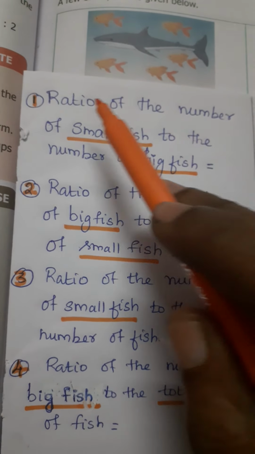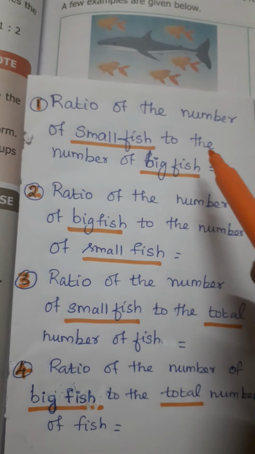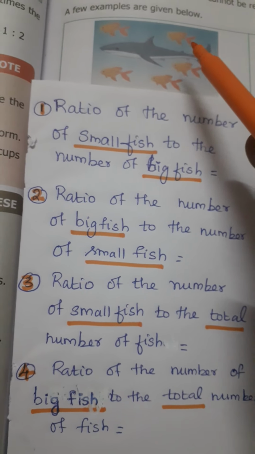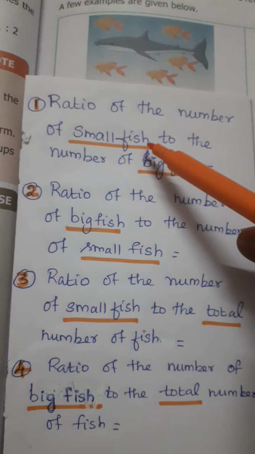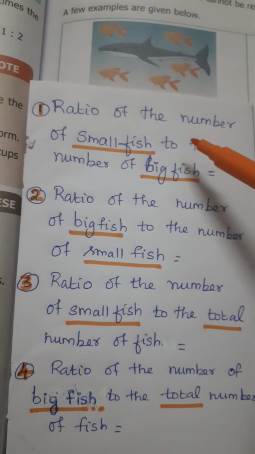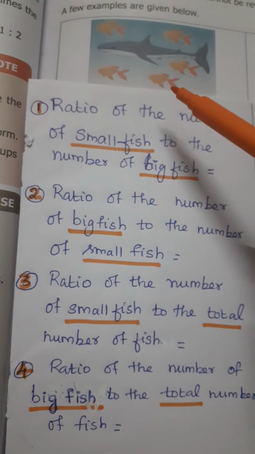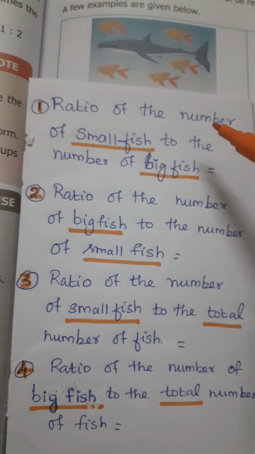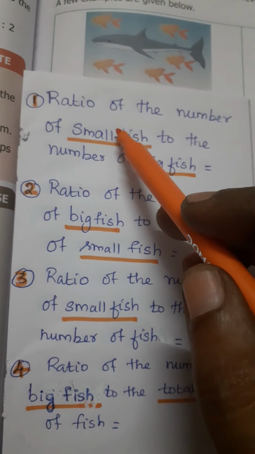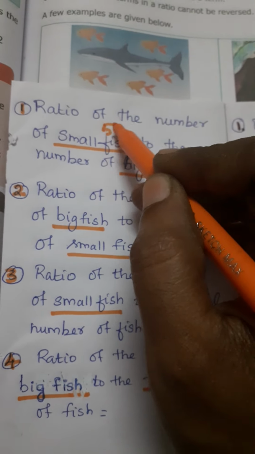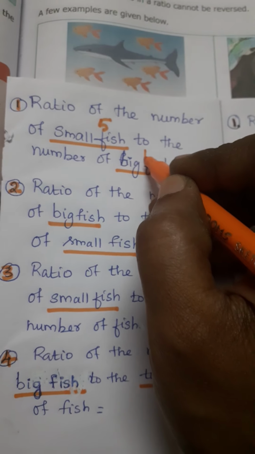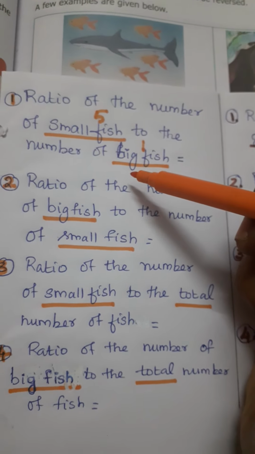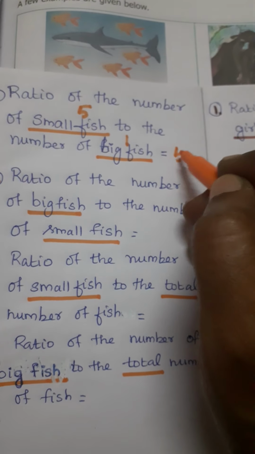In this picture, ratio of the number of small fish to the number of big fish. That is, we are comparing two quantities with the same unit. The two quantities here are small fish and big fish. Same unit means both are fishes. Now, the number of small fish is 5 and the number of big fish here is 1. So, the ratio between the number of small fish and the number of big fish is 5:1.